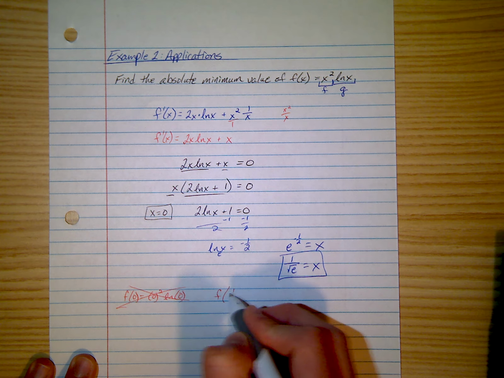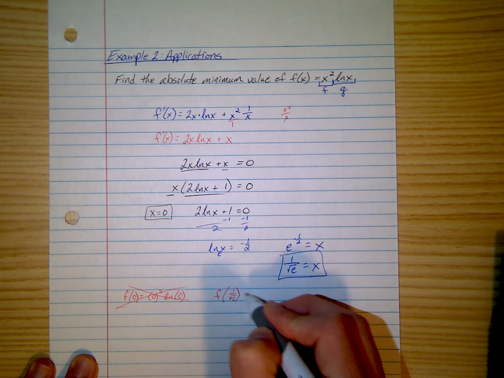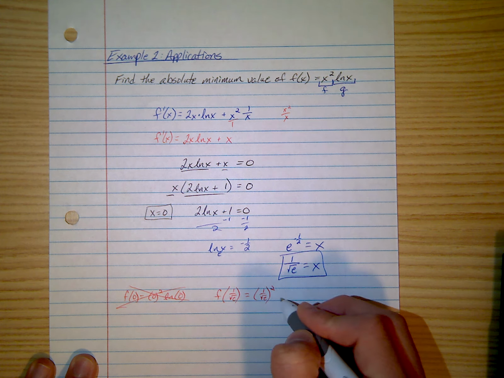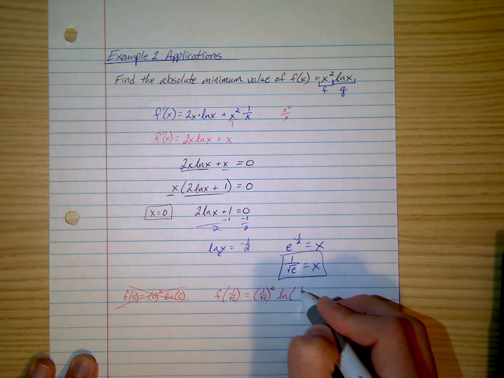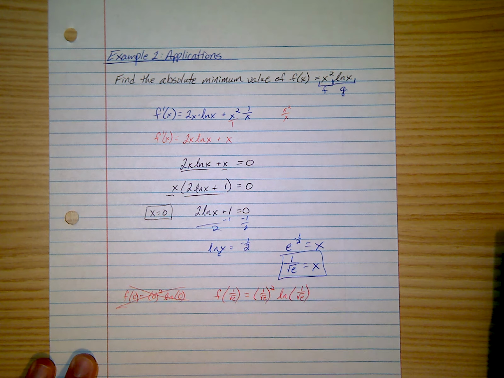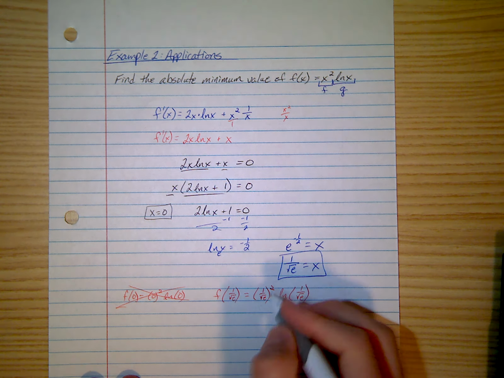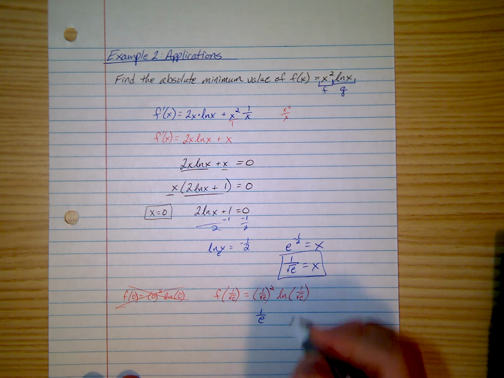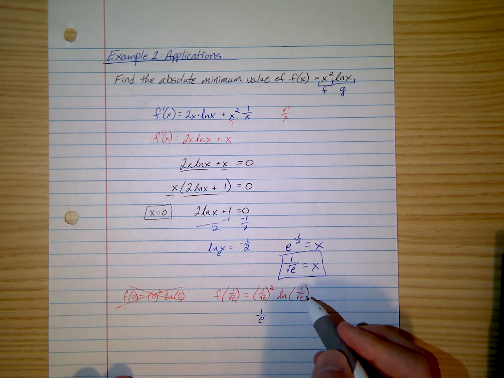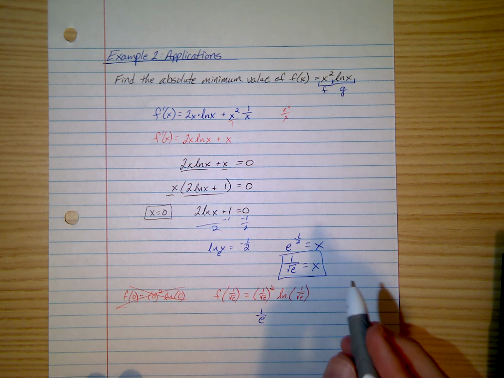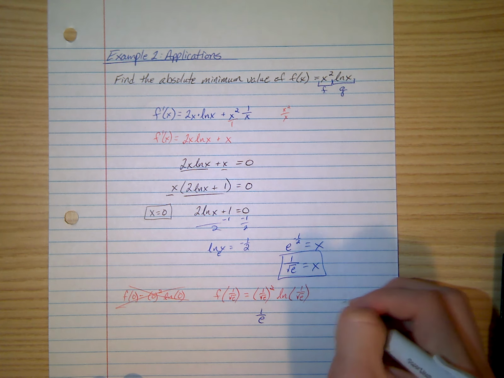So f of 1 over the square root of e would equal 1 over the square root of e, squared, times the natural log of 1 over the square root of e. Well, 1 over the square root of e squared would just be 1 over e. The natural log of 1 over the square root of e, well, again, think about it.